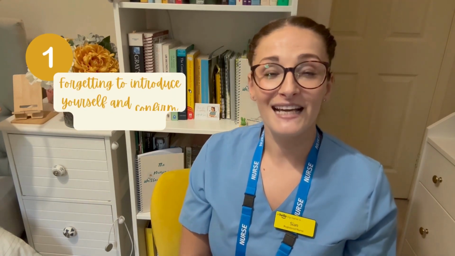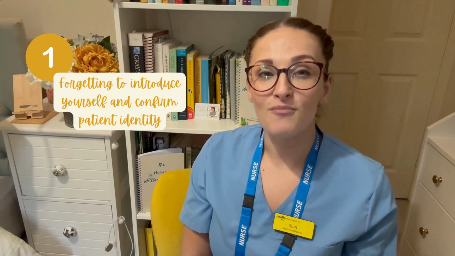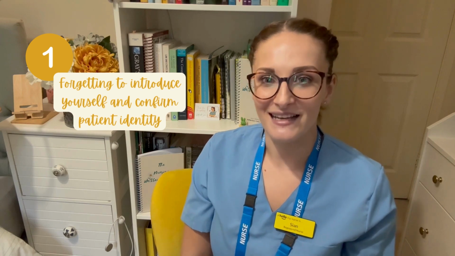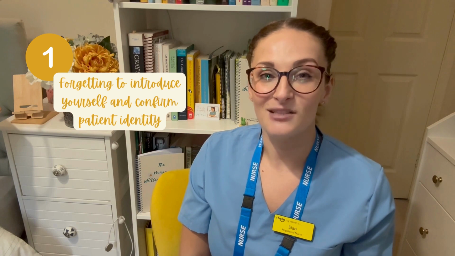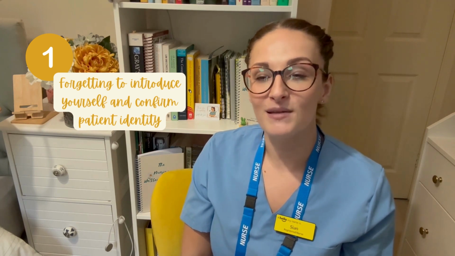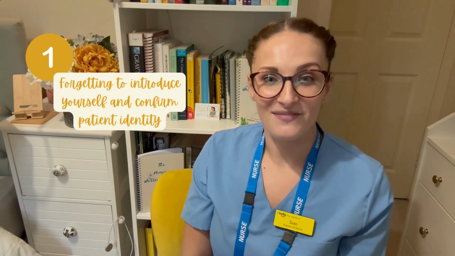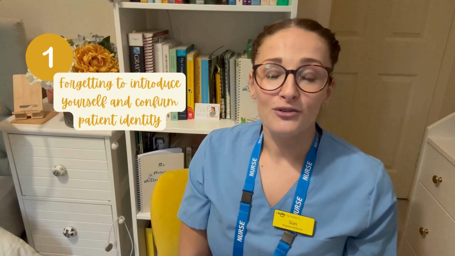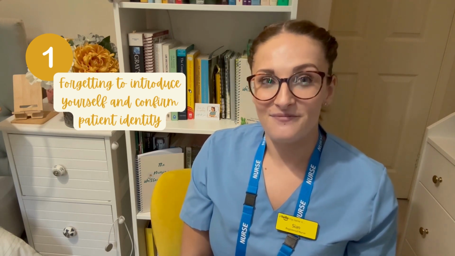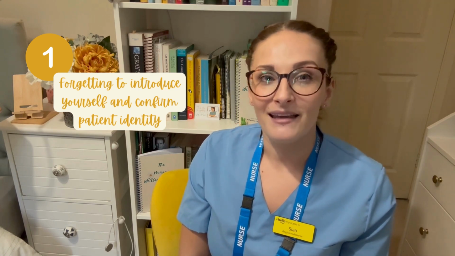Number 1 then, forgetting to introduce yourself and confirm identity. Now this is one of the most common and most avoidable mistakes. In the nerves of the moment, many students skip straight into the task without introducing themselves or confirming the patient's ID. Now every station should start like this. Hello, my name is Sian, I'm the student nurse. Can I confirm your full name and date of birth, please? It's about patient safety and it's an easy mark to earn when you make it a habit.